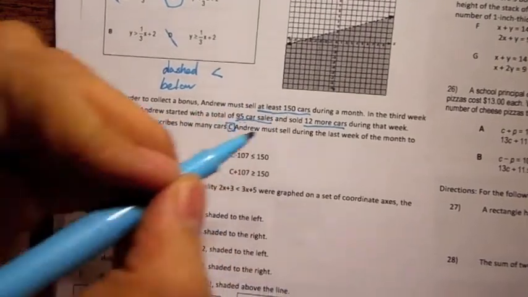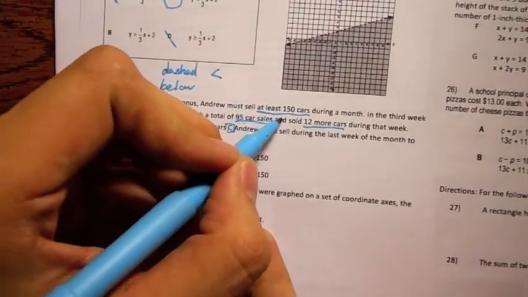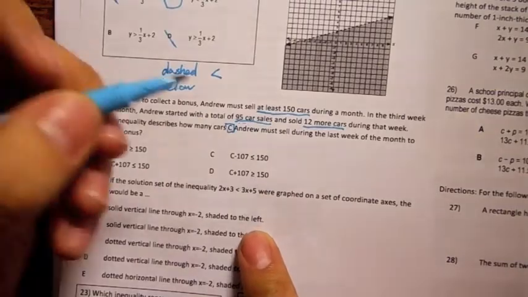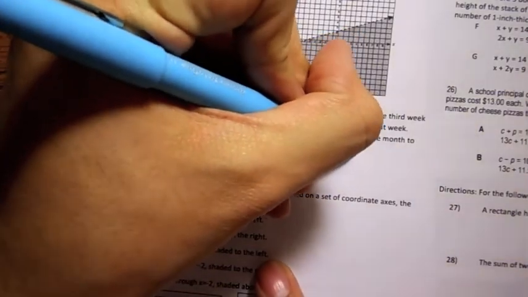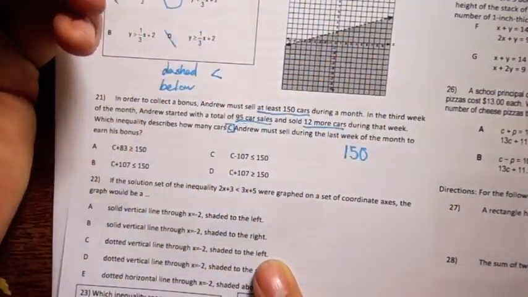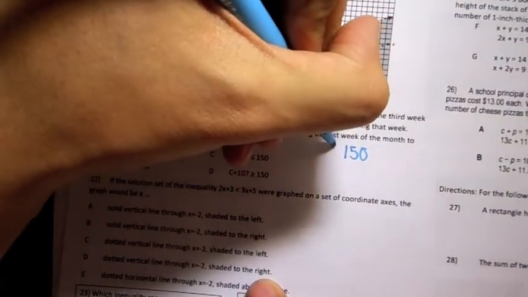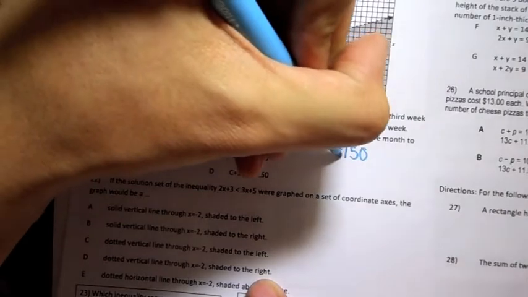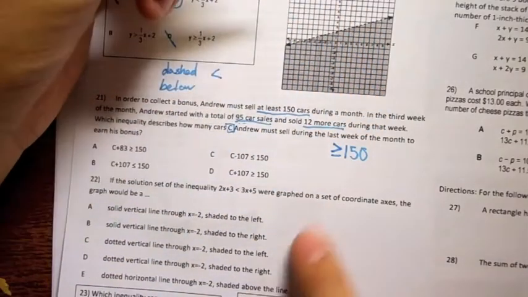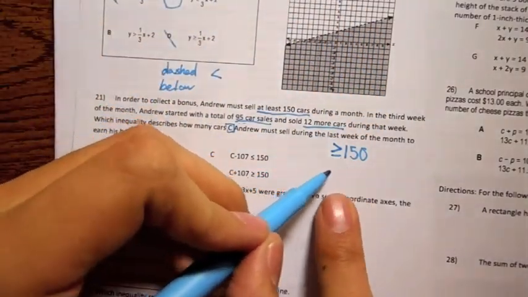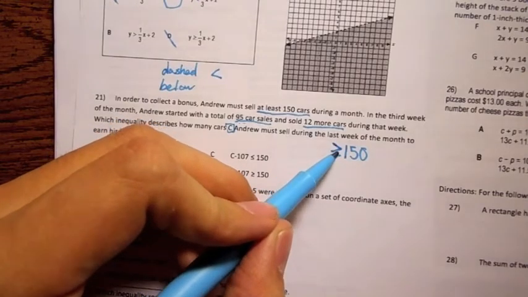So, to earn his bonus, Andrew's going to have to sell at least 150 cars to earn it. So, 150 is our golden mark here. If he wants his bonus, he has to sell at least 150 or more. So it can be 150, at least 150 or greater. So I'll have that greater than symbol and equal to.